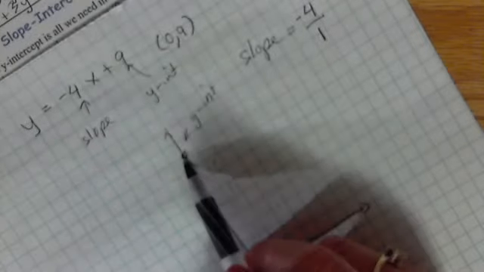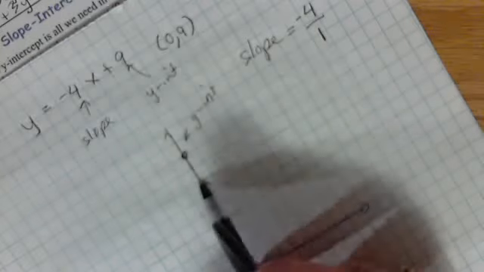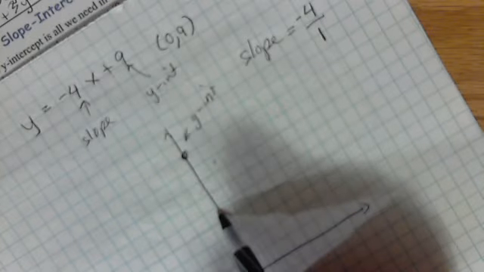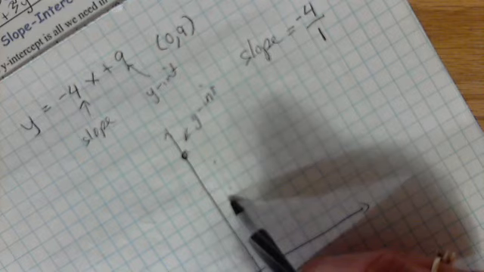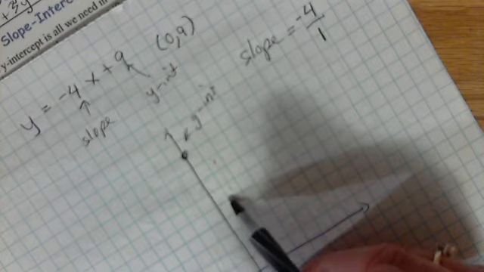So from this point that I plotted, this y-intercept, I'm going to drop 1, 2, 3, 4 units and run 1 to the right. We always run to the right.